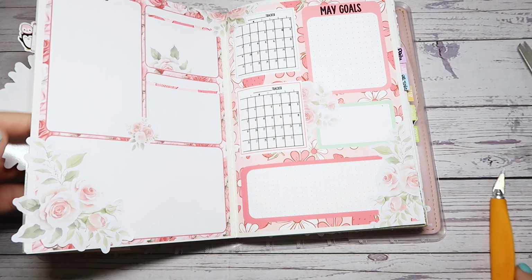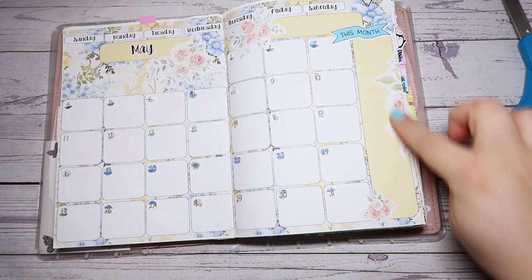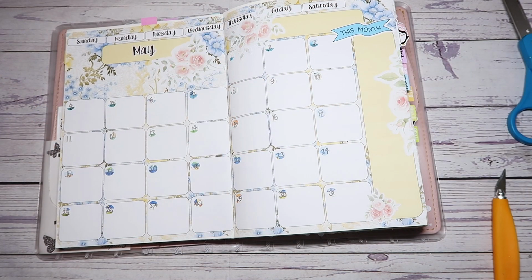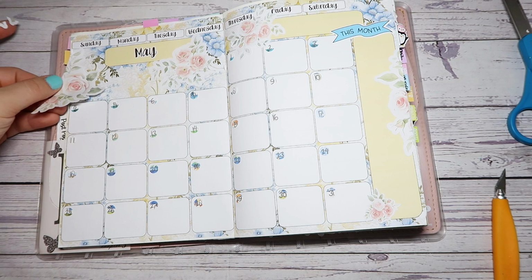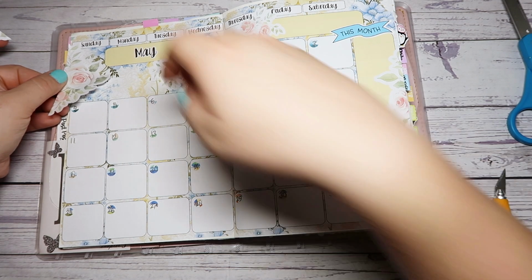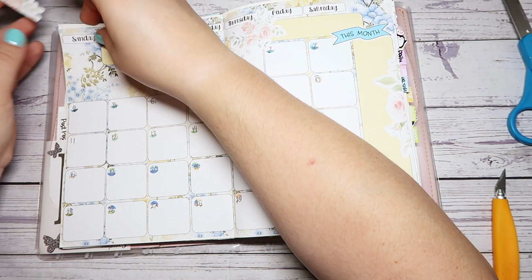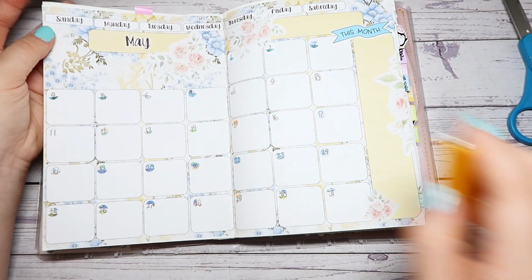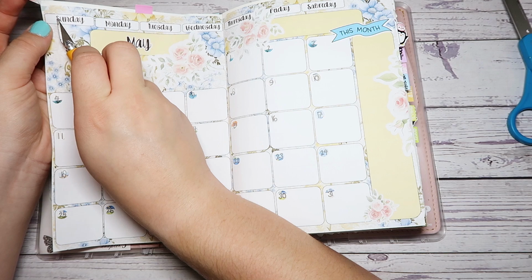Okay, I need to cut off this edge here. That is a good little side. And then I'm kind of thinking, I did kind of want to stick this one right here. And I still think I can, I just need to lift up Sunday.